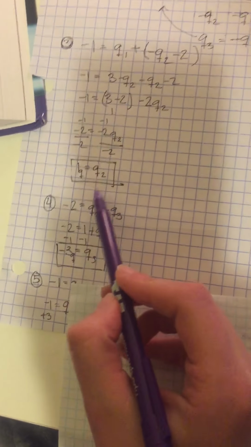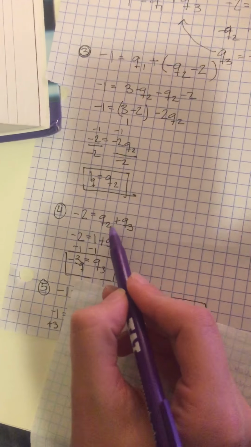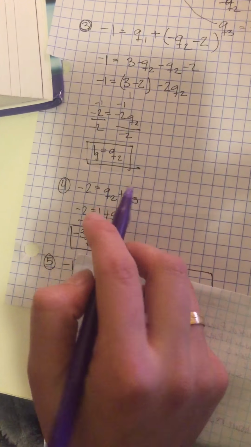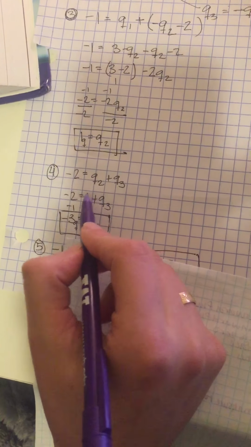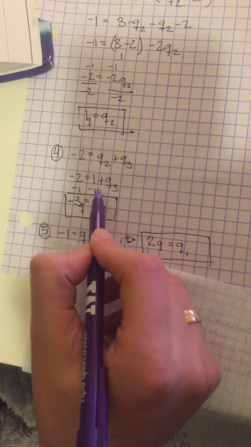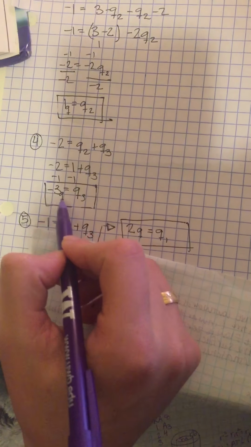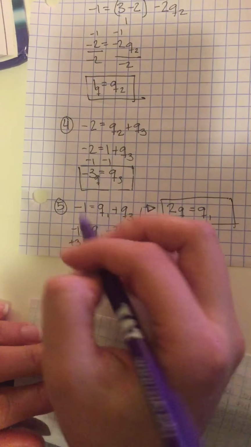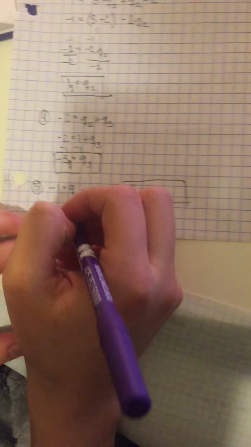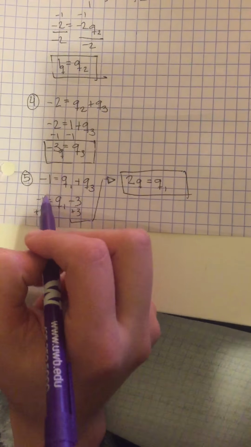Now that we have Q2, which is just 1Q, we put that in for the flux of B. So negative 2 equals 1 plus Q3. Isolate Q3, that's negative 3Q, which is equal to Q3. Then we do the same thing for the flux of A.